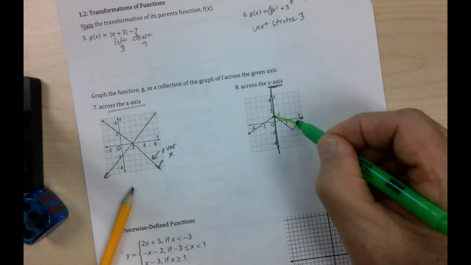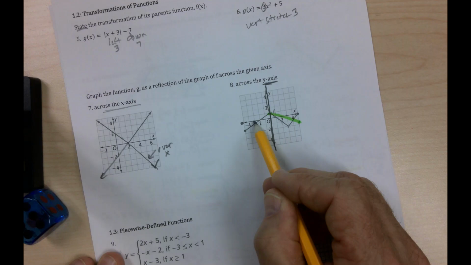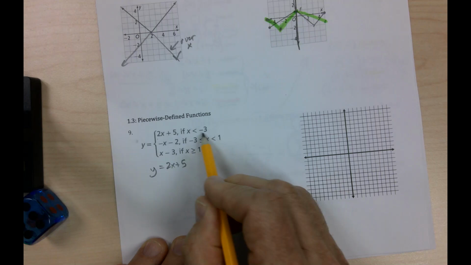So this green part right here, and then if I flip this piece over the y-axis, that point is -5 would go here. That point right there is 3, -2. So -3, -2 would go here. And then I just kind of duplicate that, and I think that does the job. I flipped it over the y-axis.